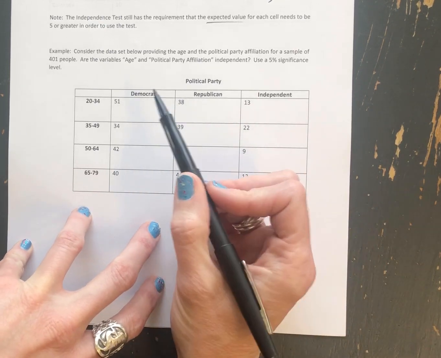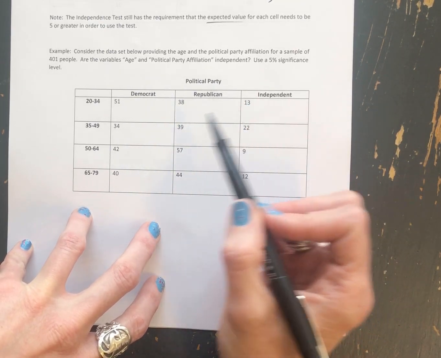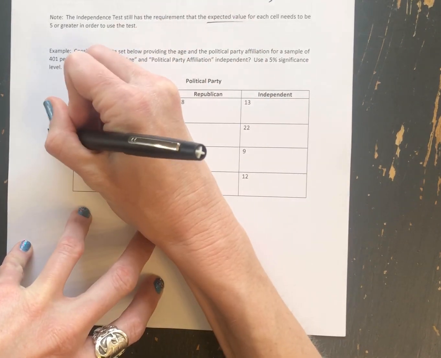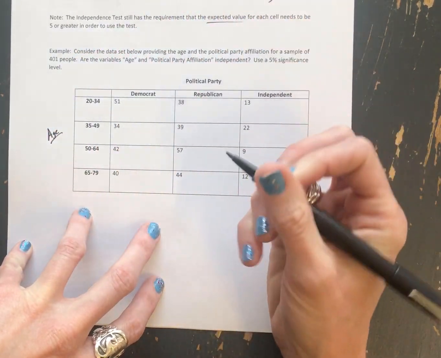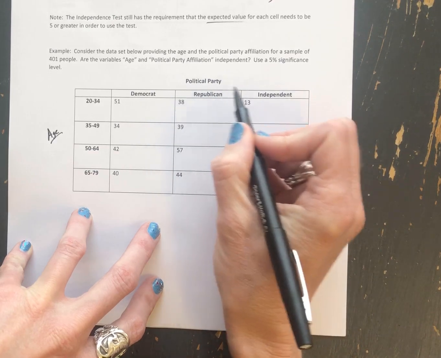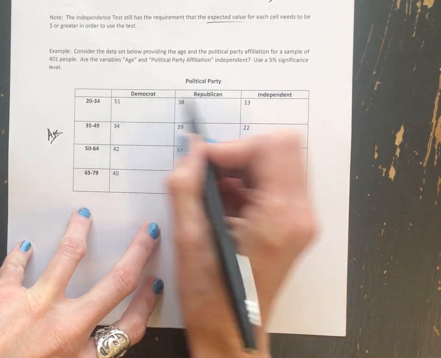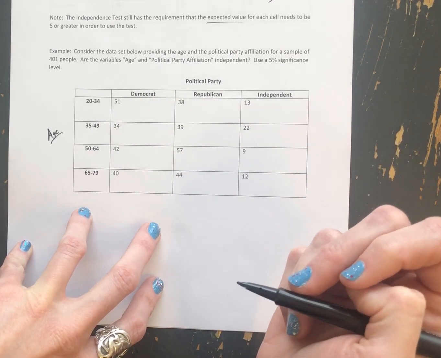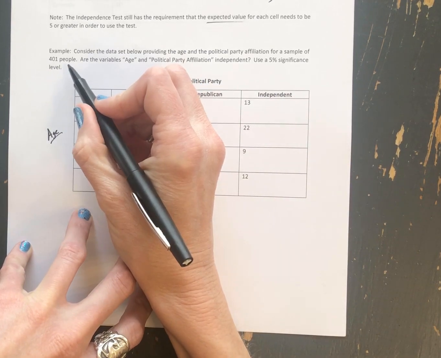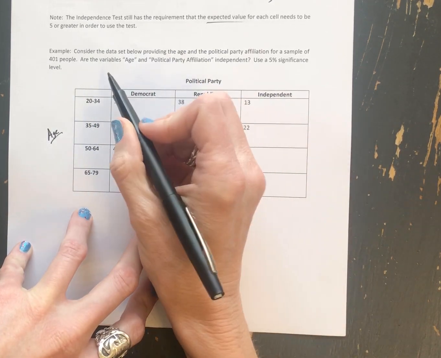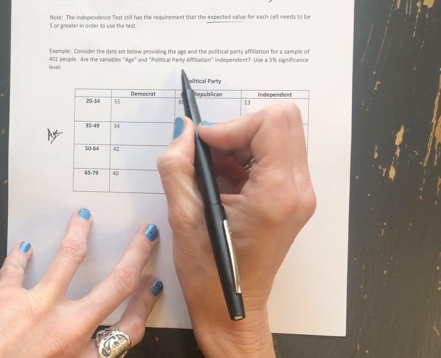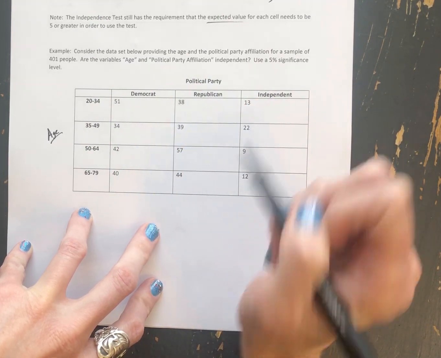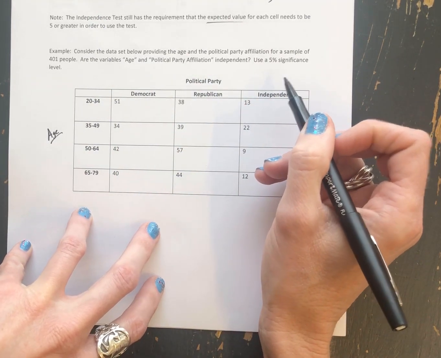So here it says, consider the data set below, providing the age, so we have ages over here, and political party affiliation, which is going to be up here, for a sample of 401 people. So that's our sample size. And we are asked, are the variables age and political party affiliation independent? And we're going to use a 5% significance level.